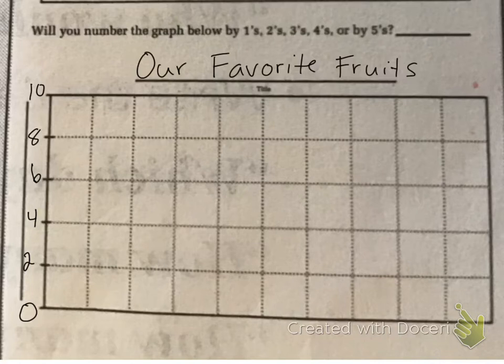Okay, and then at the bottom, I'm going to write down what I was measuring. So we had oranges. The next one was grapes. I'm just going to put a single letter for these ones. Apples, watermelon, and bananas. Okay. So oranges and grapes. There we go. Okay, now I can make my bar graph.